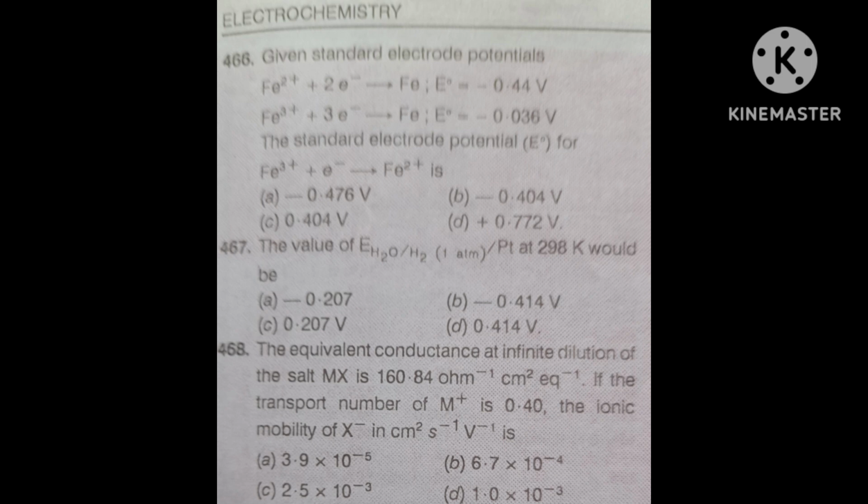Given a standard electrode potential: Fe2+ + 2e- gives Fe, and its standard electrode potential is given as minus 0.44 volt. The second reaction is given: Fe3+ + 3e- gives Fe.